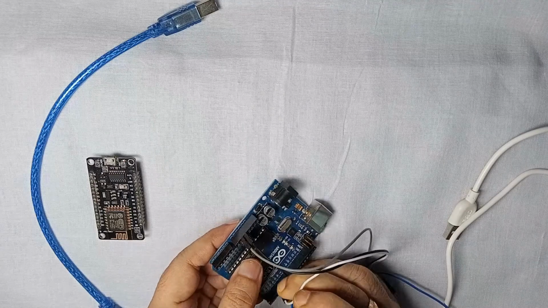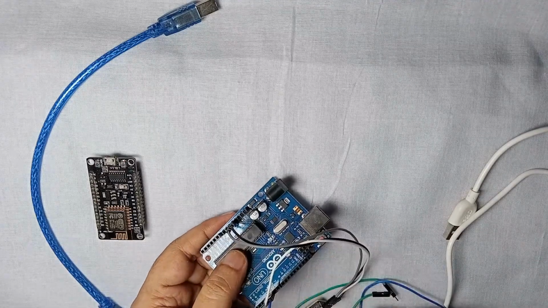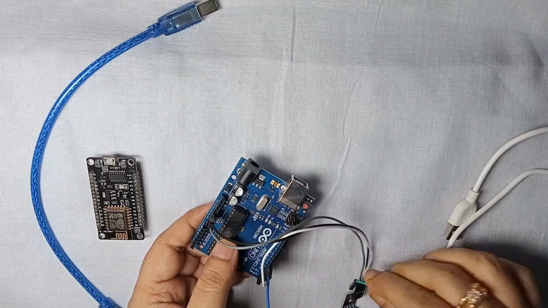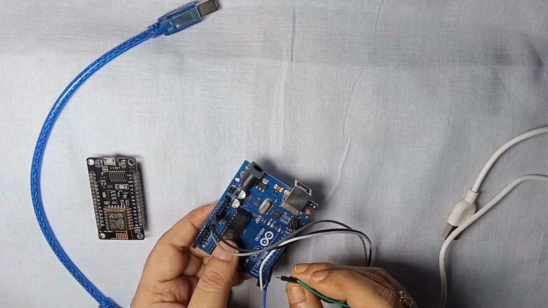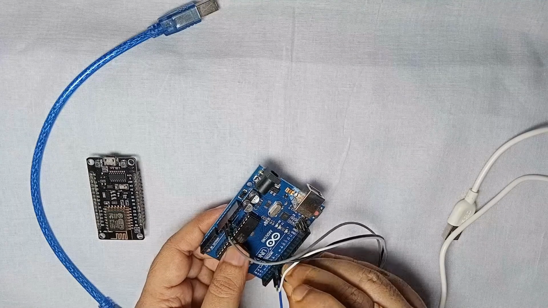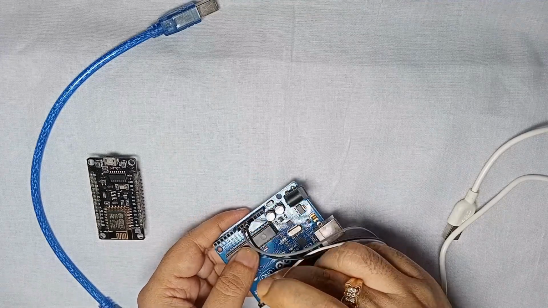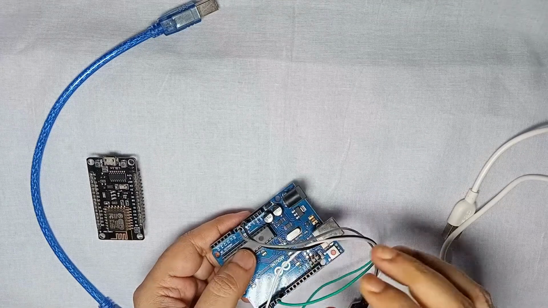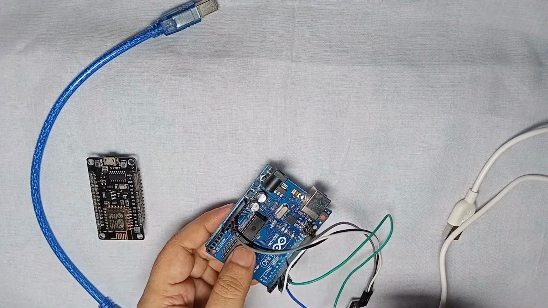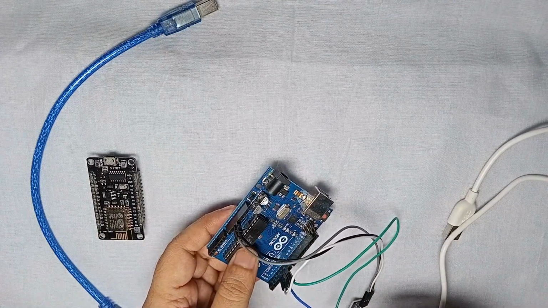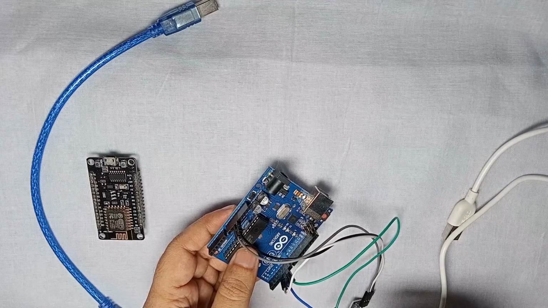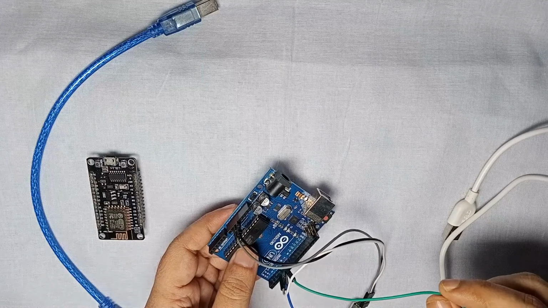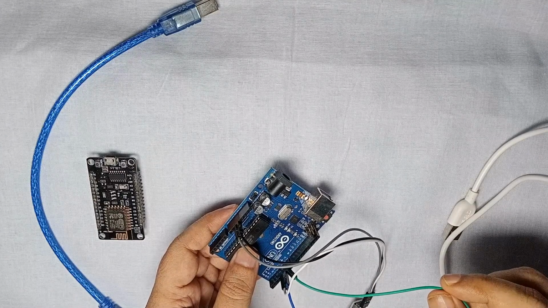So I will connect it. And another one is the transmitter pin. I will connect it to pin number 6. So point to be noted: I have connected one jumper wire in pin number 5 as the receiver, and another jumper wire in pin number 6. Both are PWM pins.